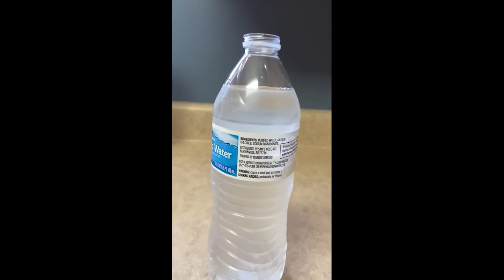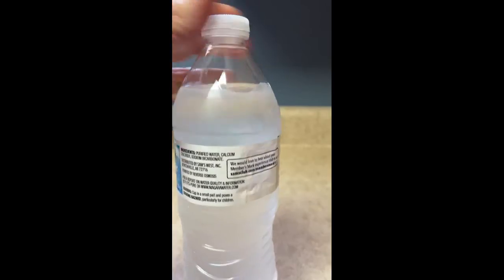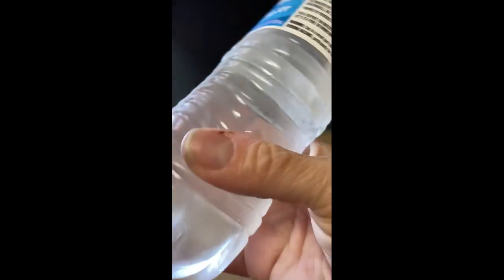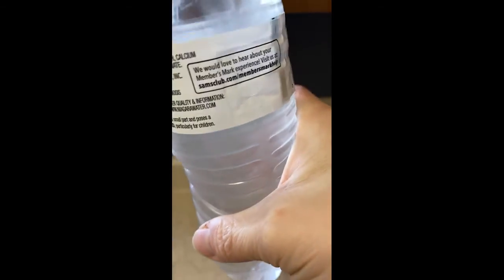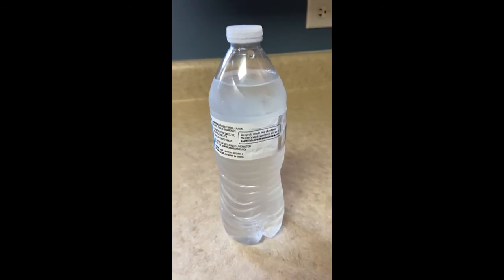Let me put the lid back on. We can kind of see. So as you can see, it's fairly opaque. Now there's a little water at the top. So there's some water in there. But there's a bunch of ice too. And it did start at the top and spread down through the bottle.